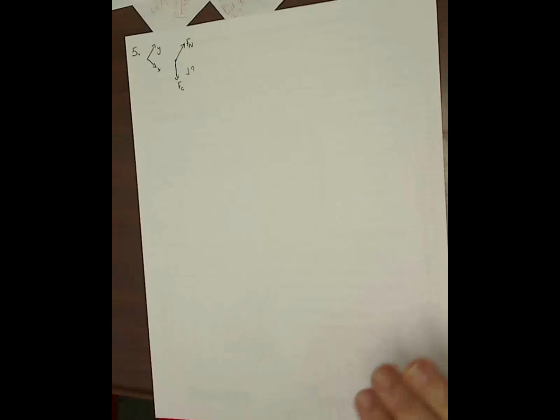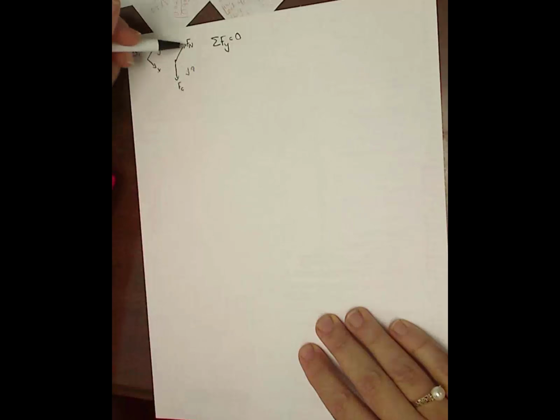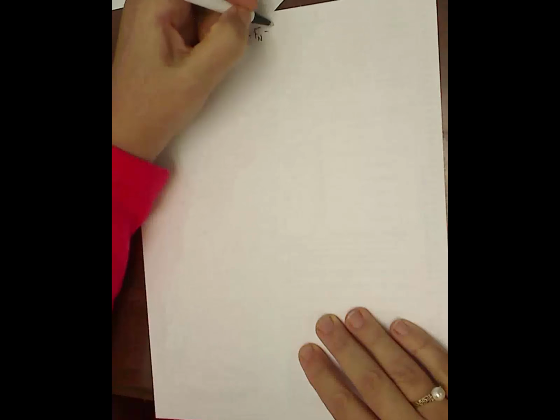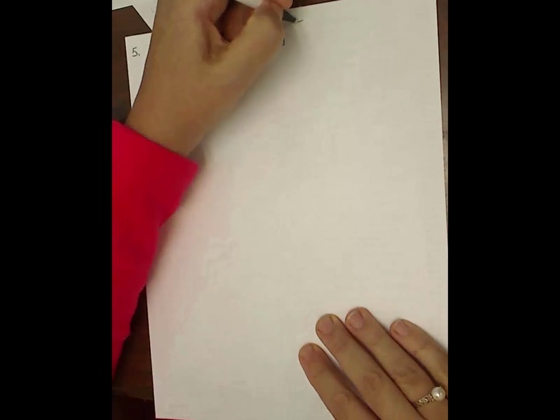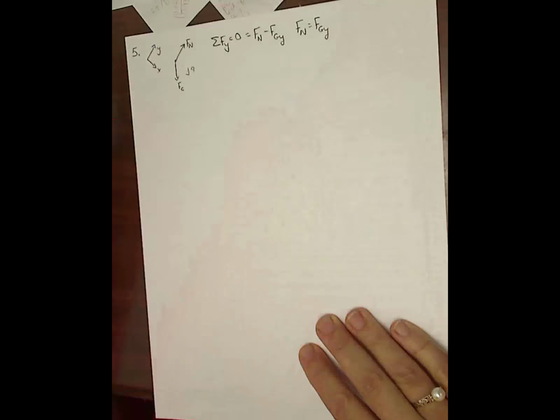Okay, so what do we have here? The sum of the forces in the y direction is 0 because it's not leaping up off the ramp or down through the ramp. And in the y direction, remember I had my normal force up and I had the y component of the gravity down. So that means my normal force is equal to the y component of the gravity.